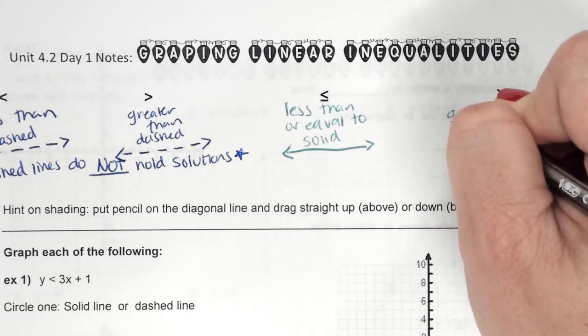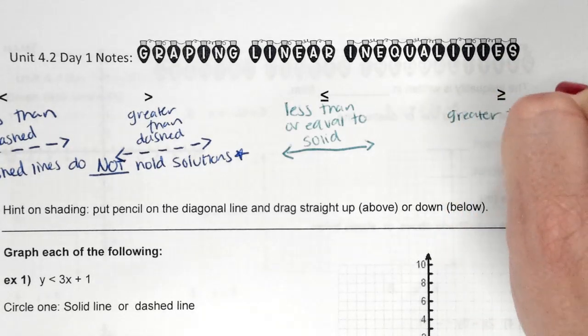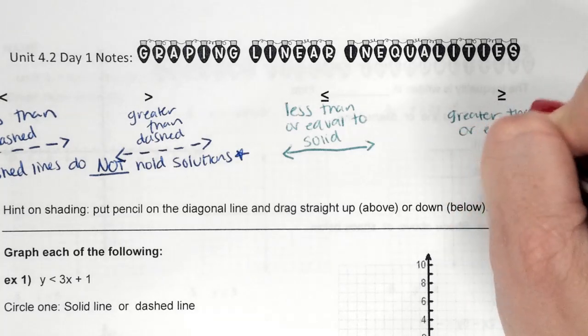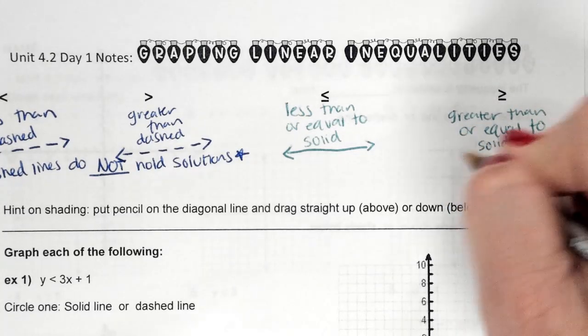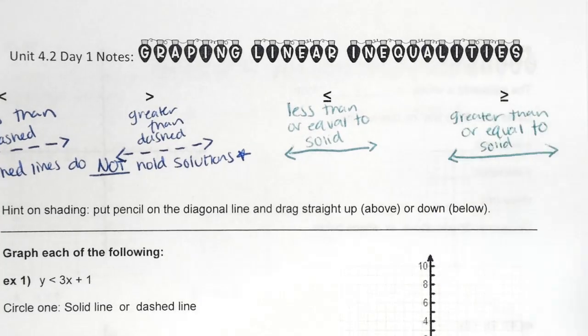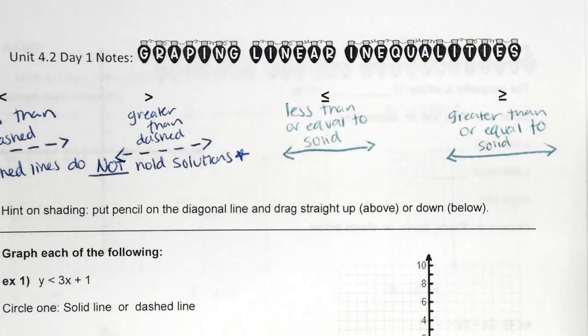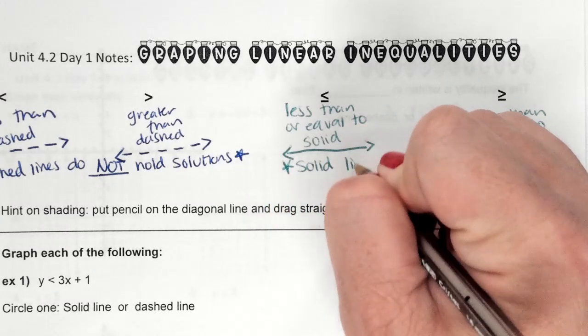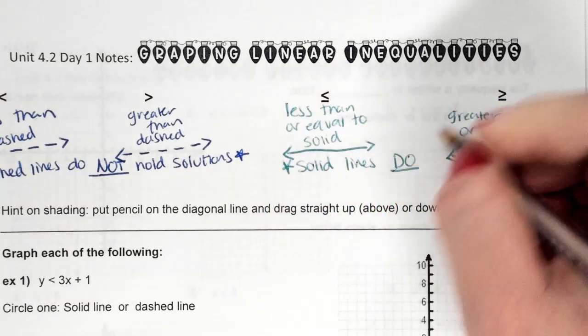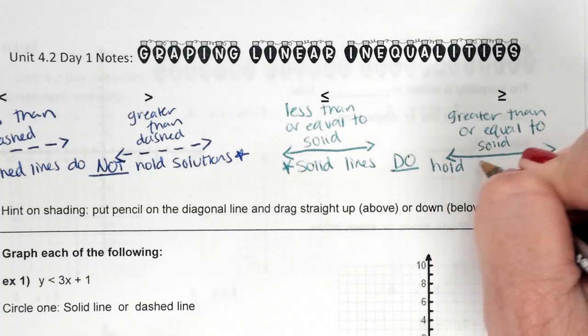This is greater than or equal to, which is also graphed with a solid line. And solid lines do hold solutions.